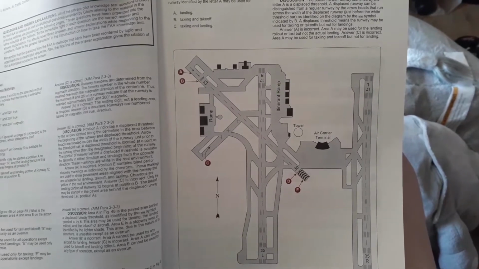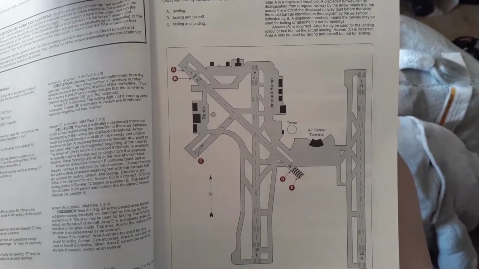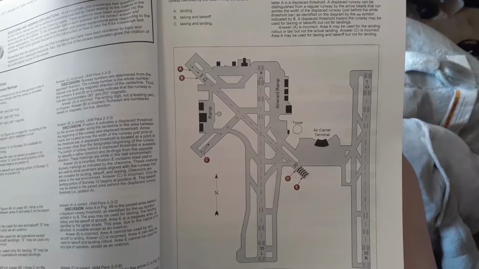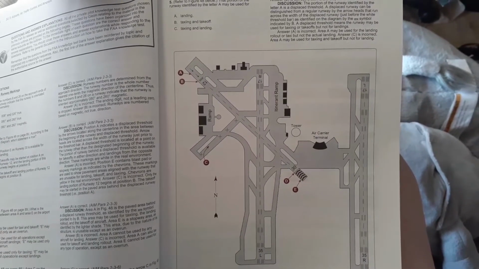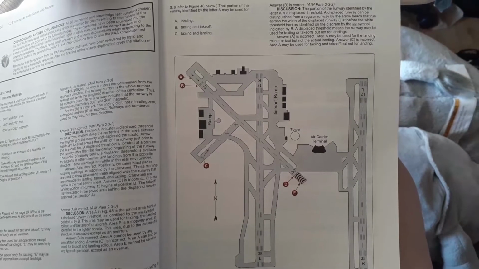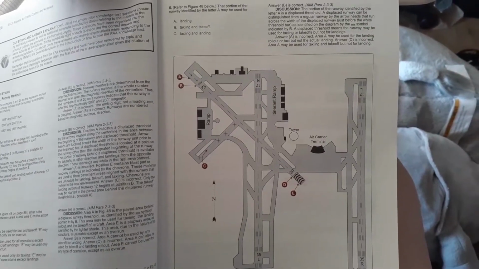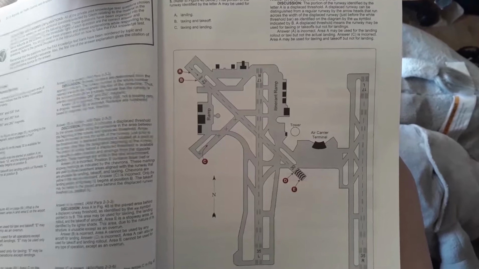Answer B is incorrect because A cannot be used by aircraft for landing. Answer C is incorrect because Area A can also be used for takeoffs and landing rollout. Area E cannot be used for any type of operation except as an overrun.